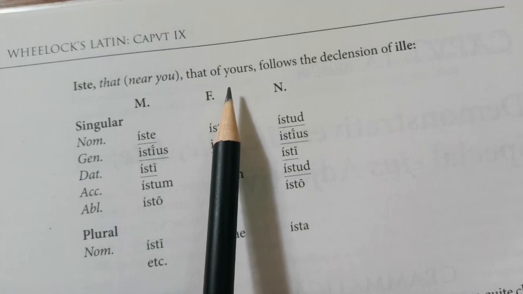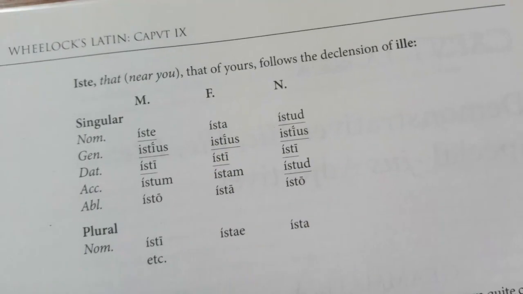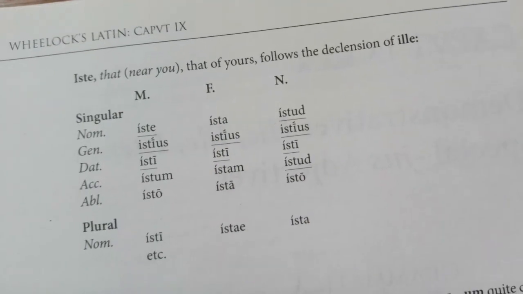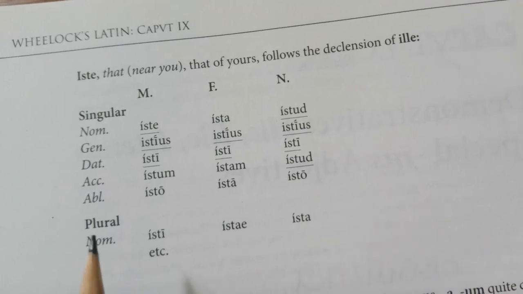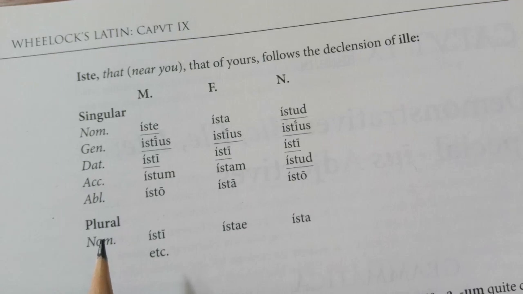So if there's person A, B, and C, and person A and B are talking to each other, they may refer to C as ille, that over there, right? But if C and B are next to each other and A is talking to B, he would probably refer to the C beside B as iste.